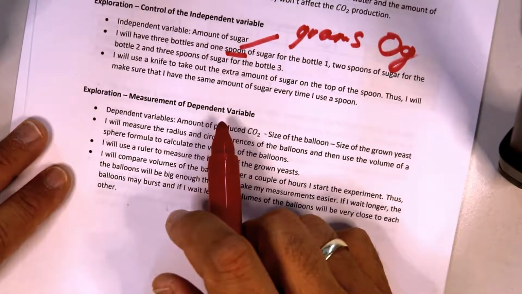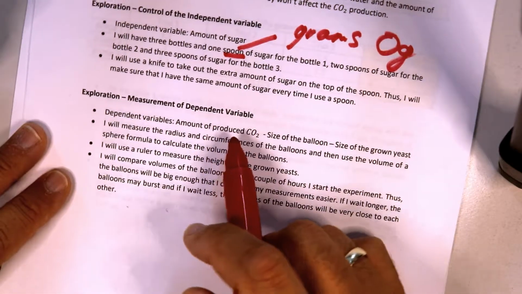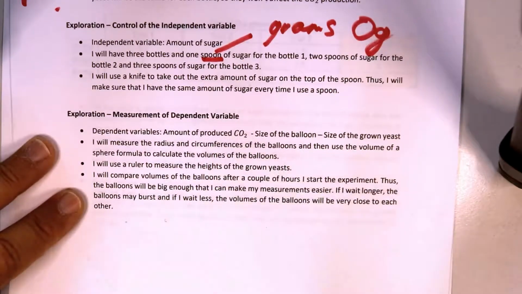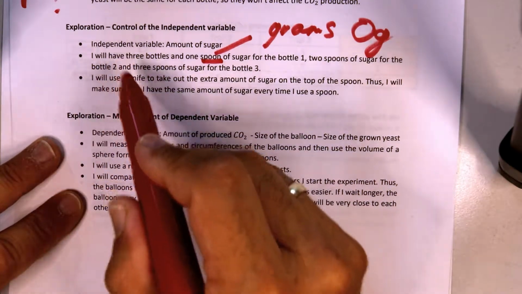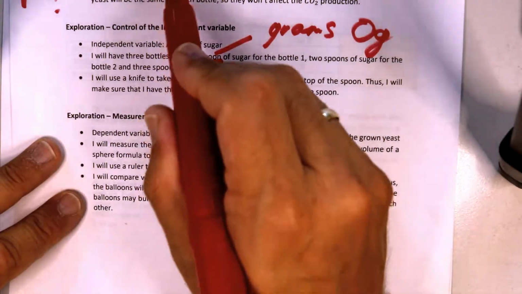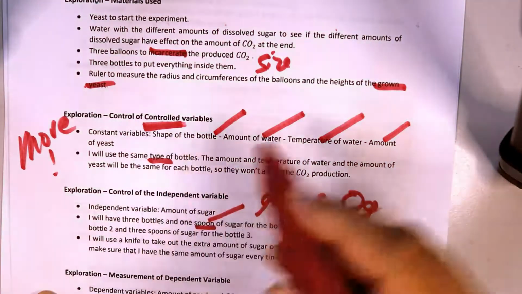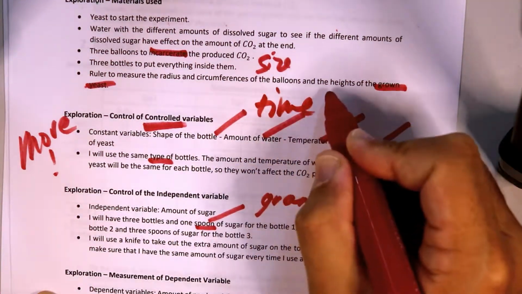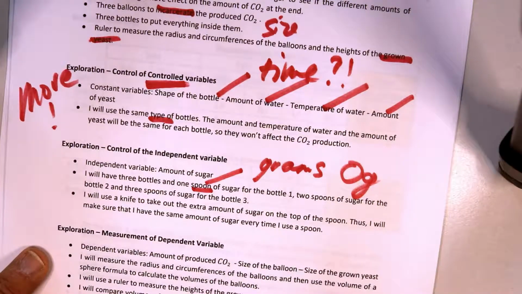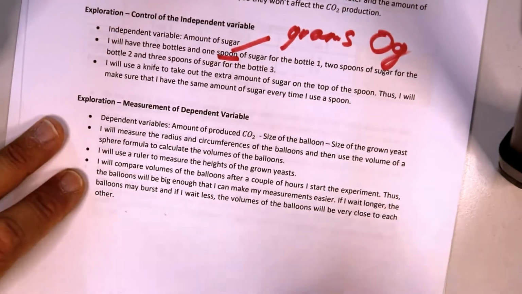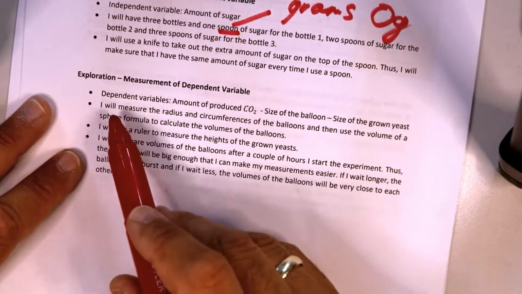Measurement of the dependent variable, that is now the CO2 production, the foam production. Okay, so let's have a look here. Amount of produced CO2. So, there's one thing that we forgot up here, a very important thing I just realized. What about the time? Yeah, because you have to stop the measurement after a certain time. So how long are you going to actually allow it to ferment?